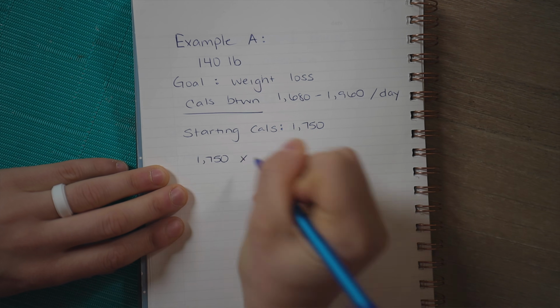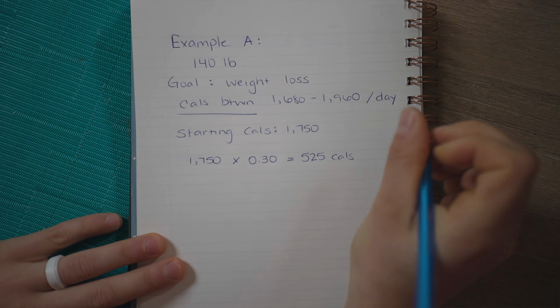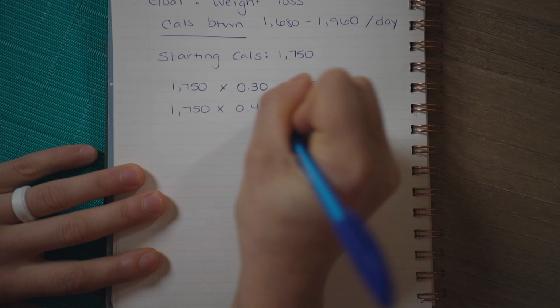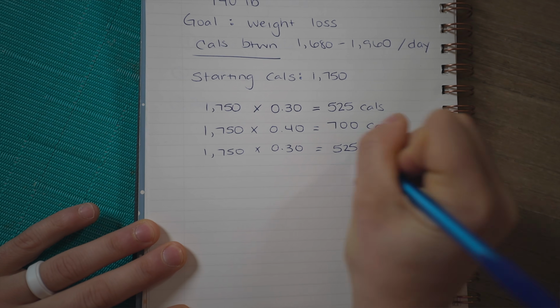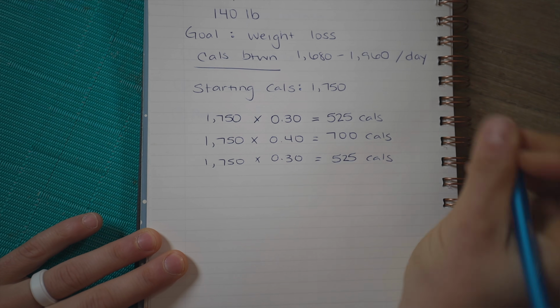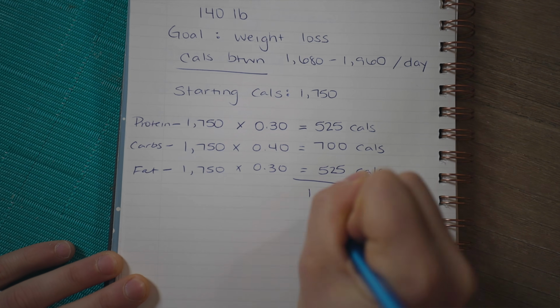We're gonna take 1,750 times 0.30 to get us 525 calories. For carbs, we're gonna take 1,750 times 0.40 to get us 700 calories. For fat, we're gonna take 1,750 calories times 0.30 to get us 525 calories. Always double check this, make sure it adds up. If I add those 3 things, it becomes 1,750 calories total.